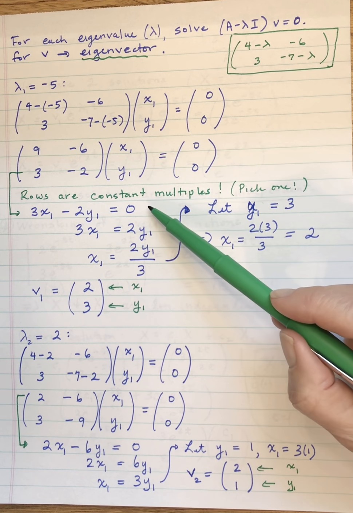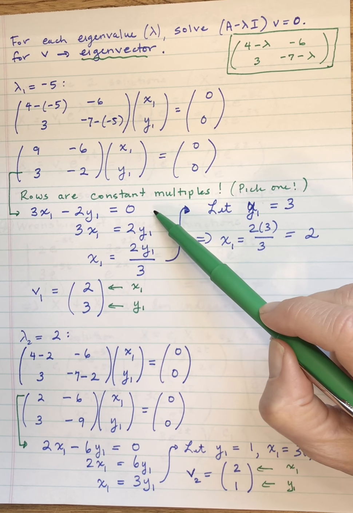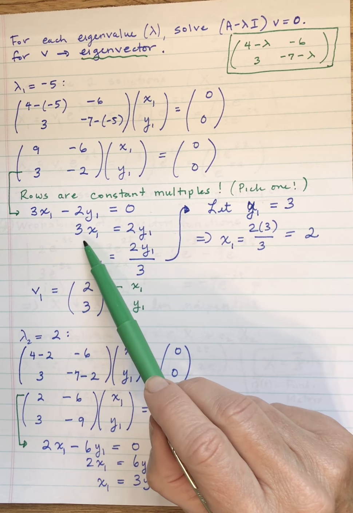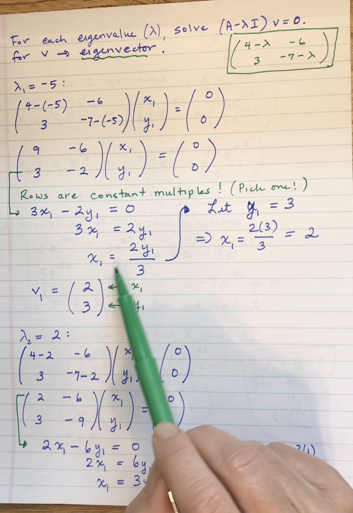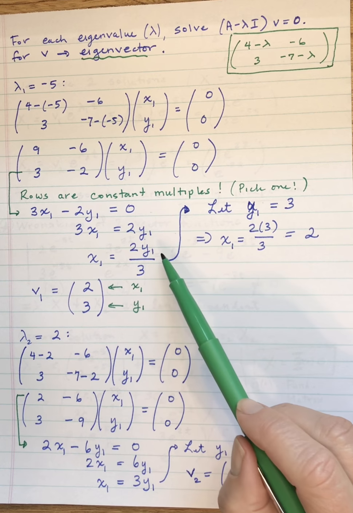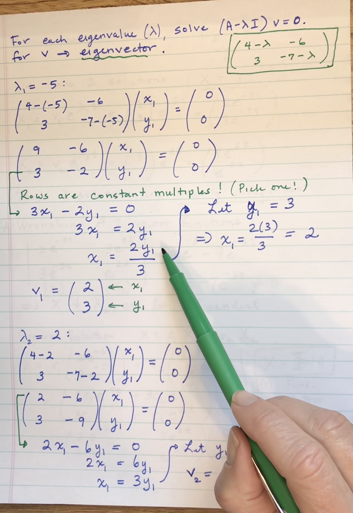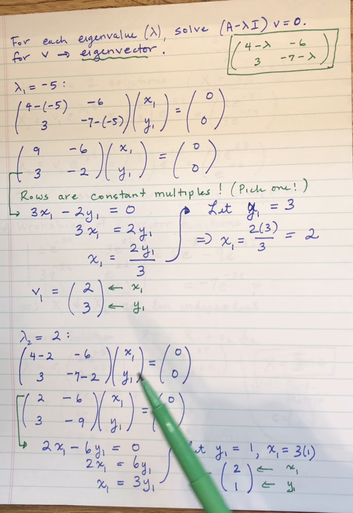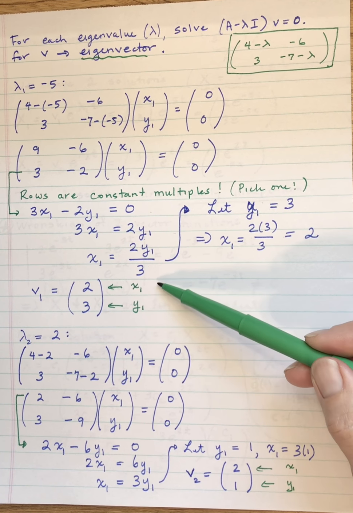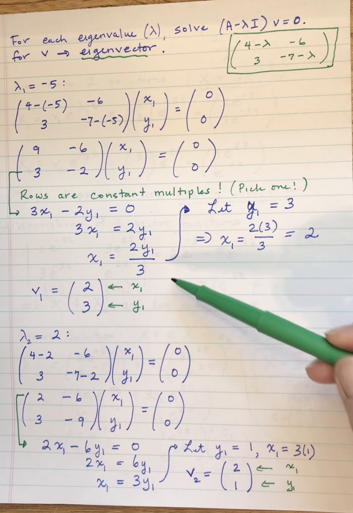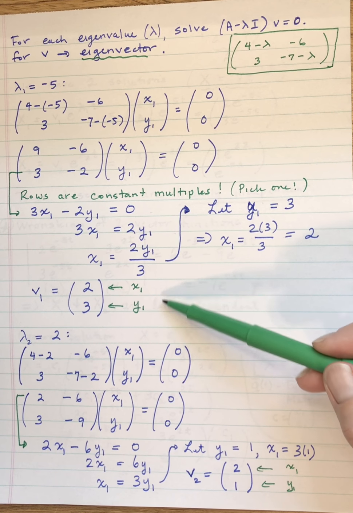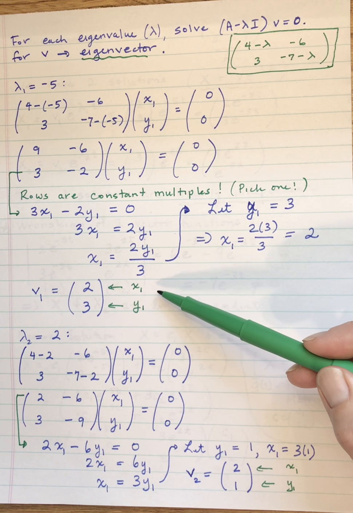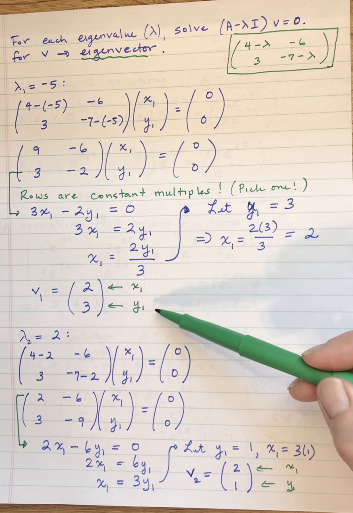So we're just going to pick one of the equations. I picked the second one and solved it for one of the variables. I said 3 times x sub 1 equals 2 times y sub 1, and divided both sides by 3. Now we can plug in something that gives us a nice whole number. If I plug in 3 for y sub 1, I'll get 2 for x sub 1. There's an infinite number of eigenvectors, so as long as you come up with a constant multiple of the one I have here, you're also correct. So my eigenvector that corresponds to the eigenvalue of -5 is 2, 3.